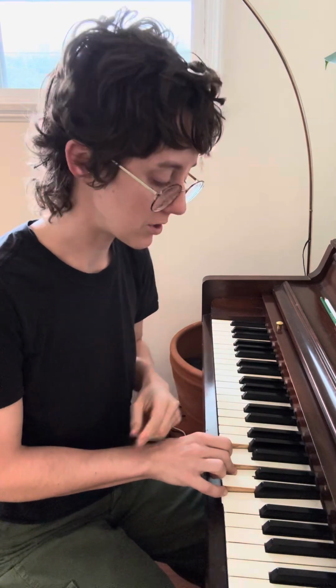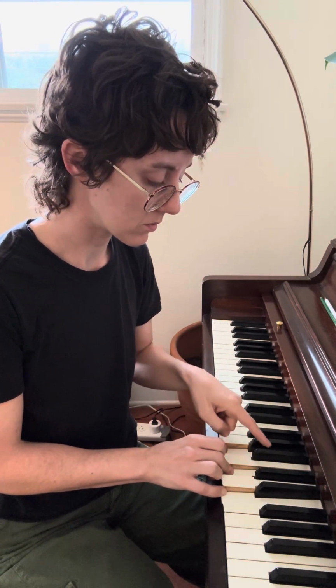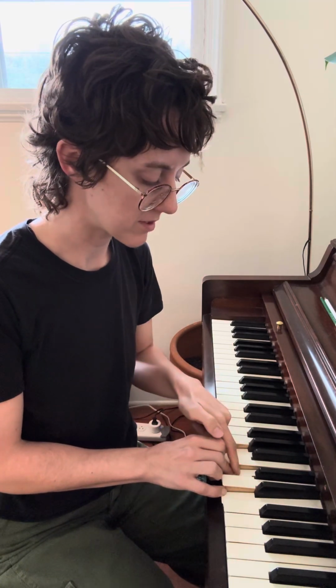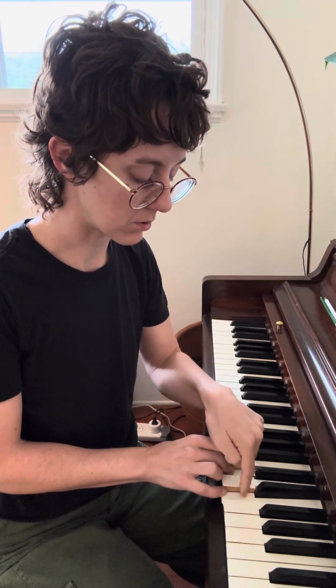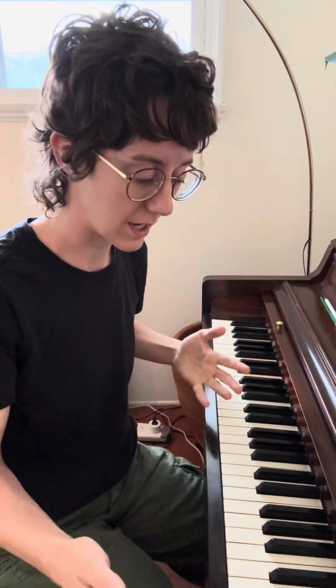Now let's just check this against what we know about building a minor triad. A, up 3 half steps, 1, 2, 3, is C. Up 4 half steps from there, 1, 2, 3, 4, is E. So we have our minor third and our major third making up a minor triad. And you can start on any note across the whole piano and easily find a major triad or a minor triad with these little patterns.